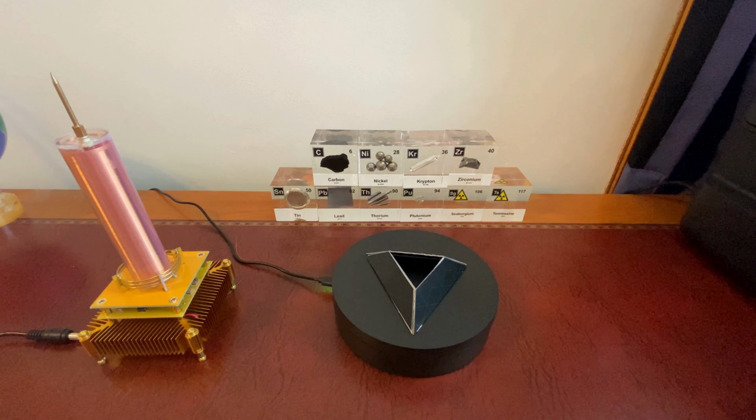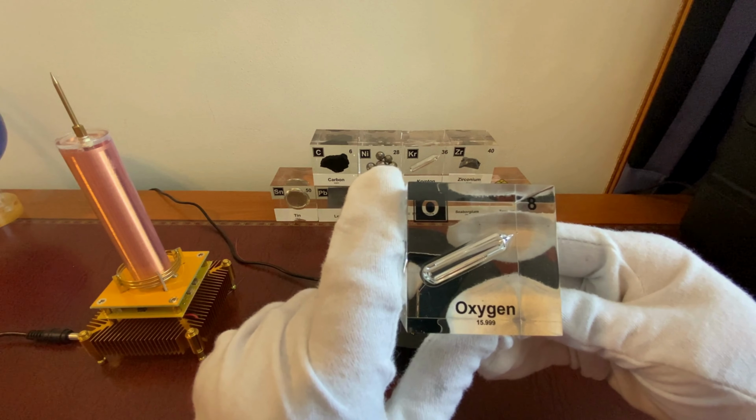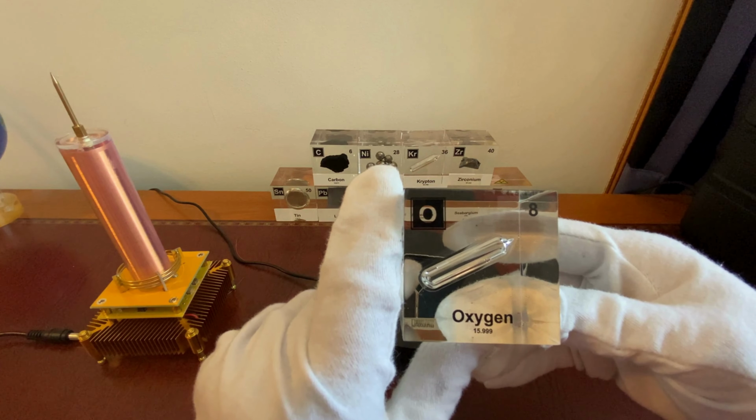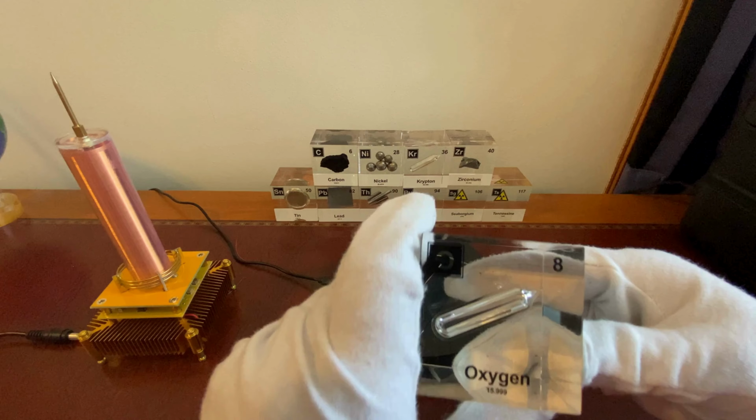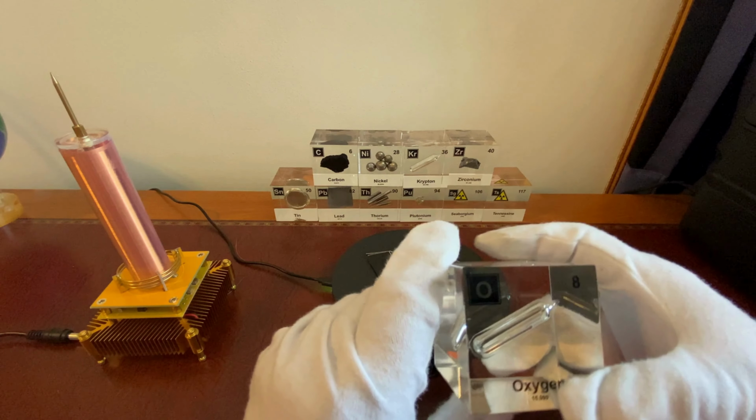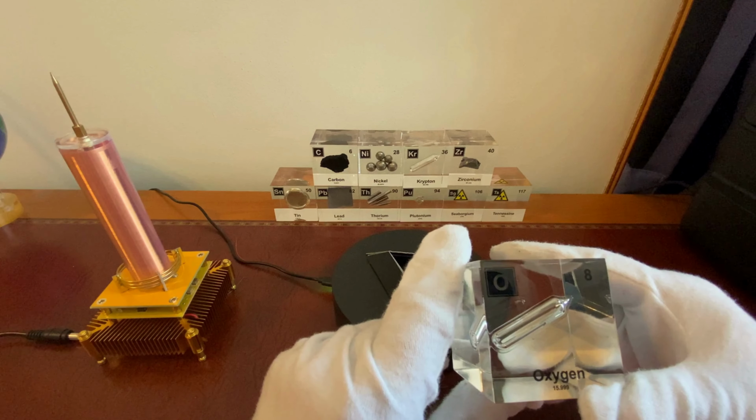Here we got another block, and in the block we see that we got another tube. Looks a lot like the krypton one, right? It's element number 8. It has 15.999 mass, and the letter is O. So today's element is oxygen, and when we think of oxygen, most people will think of air.